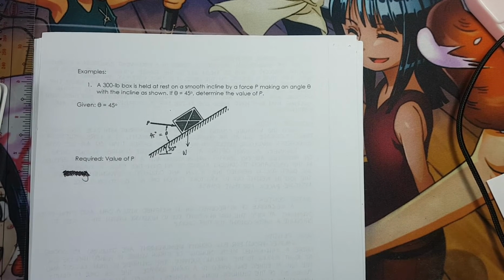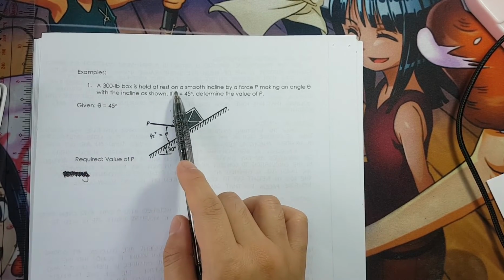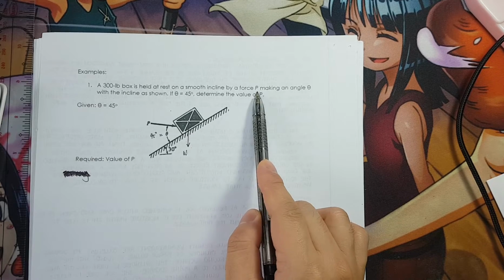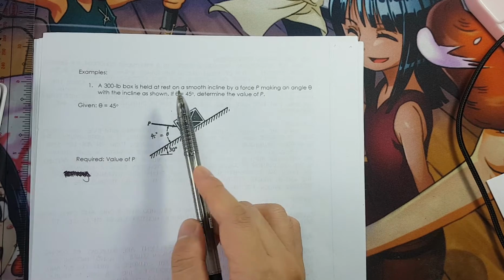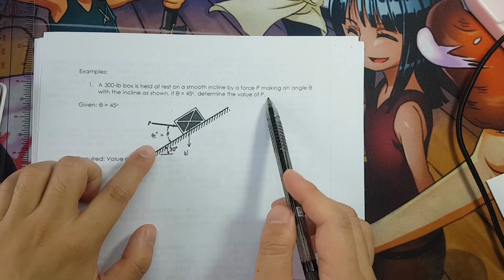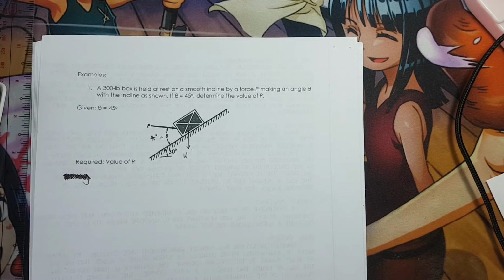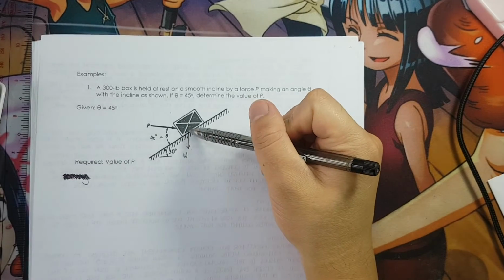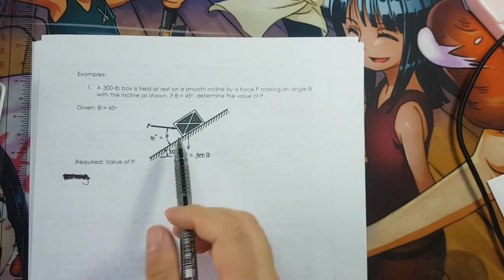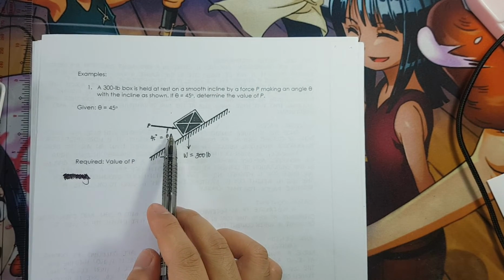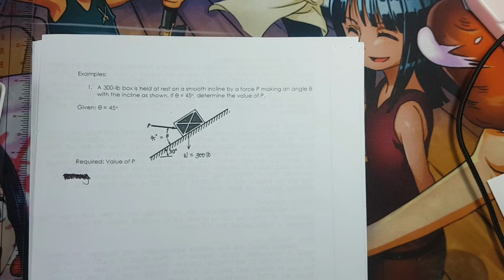Okay, so we have here problem number 1. A 300-pound box is held at rest on a smooth incline by a force P, making an angle theta with the incline as shown. If theta here is 45 degrees, determine the value of P. Okay, so first we need to identify what are the given. So we have here the W, the weight, is equivalent to 300 pounds. And our unknown here is the P.